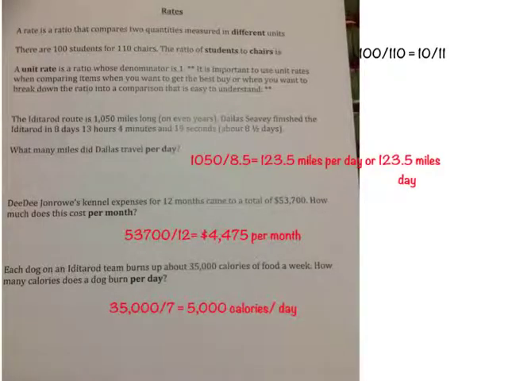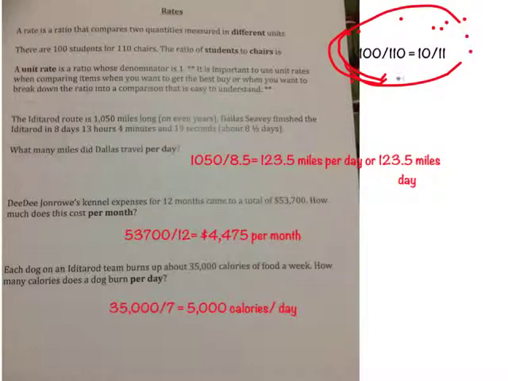Okay, here's our second page on rates. A rate is a ratio that compares two quantities measured in different units. So here's an example. There are 100 students for 110 chairs. The ratio of students to chairs is right here. You can see that my screen is scratched, which is why I have all the answers typed instead of writing them in, so I apologize for that. So it's 100 over 110, which simplifies to 10 over 11.